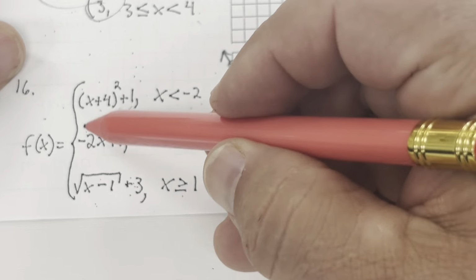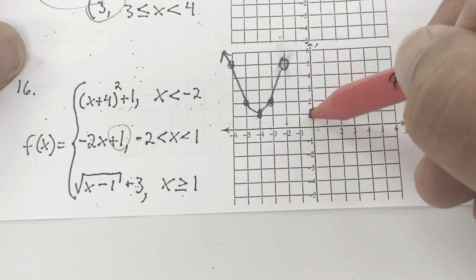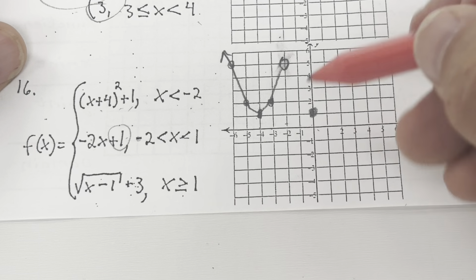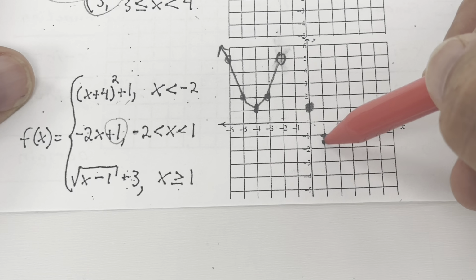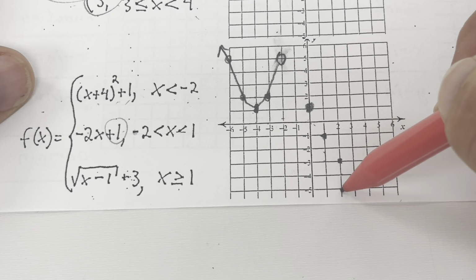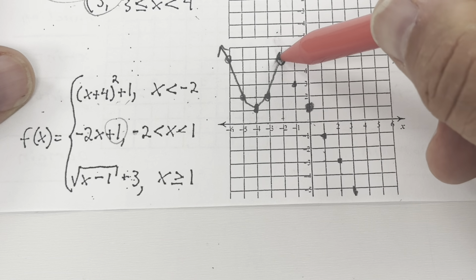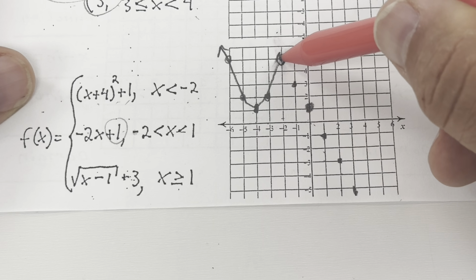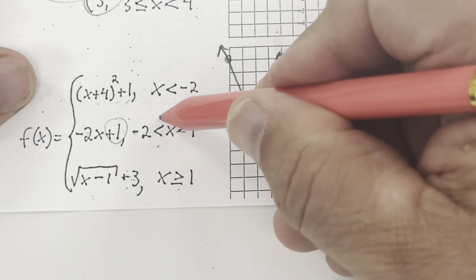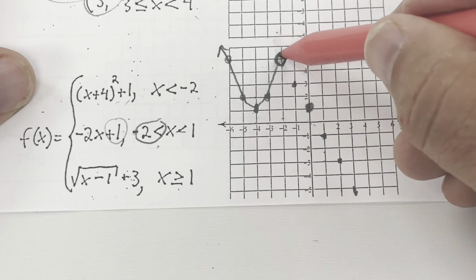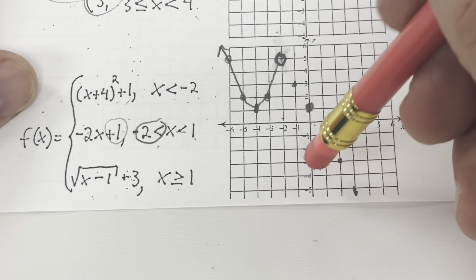Next one, mx plus b. I begin at 1. My slope is down to the right 1. Now notice as I come over here, I go up 2, left 1, and it's an open circle there. So that's an open circle here. Open circle and an open circle. Go over to 1, that's an open circle.